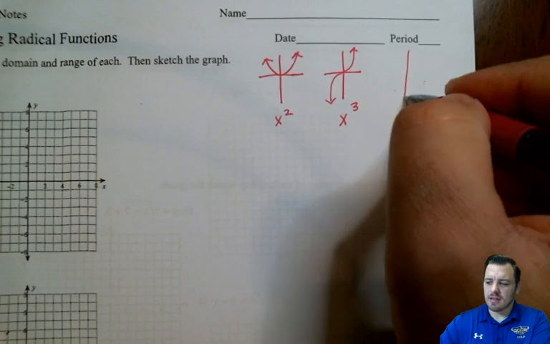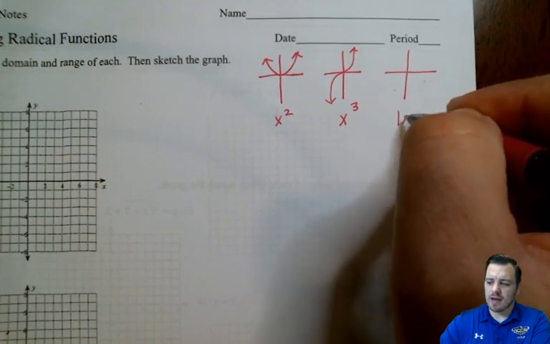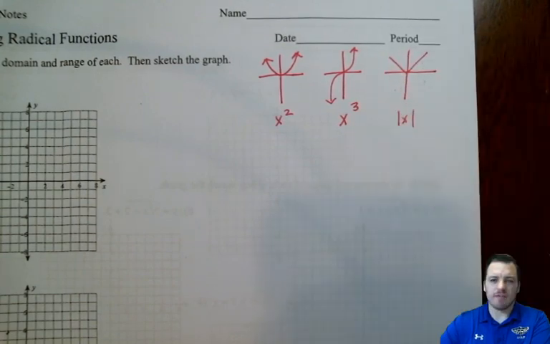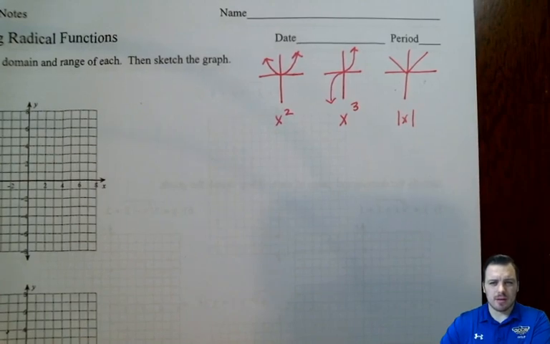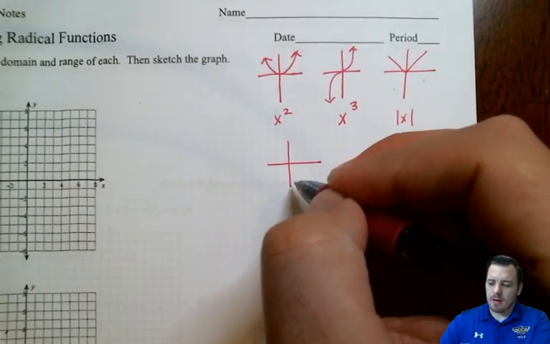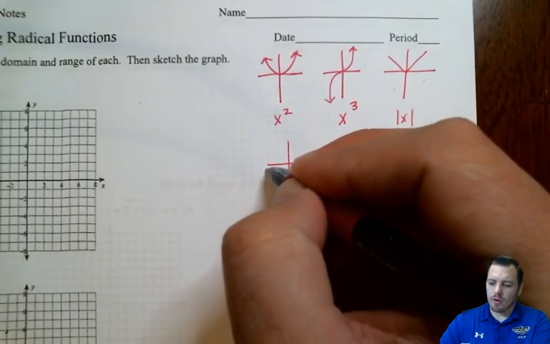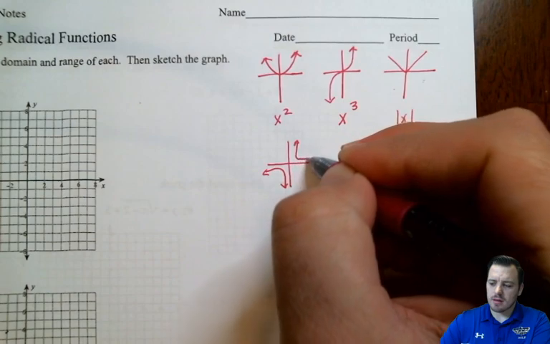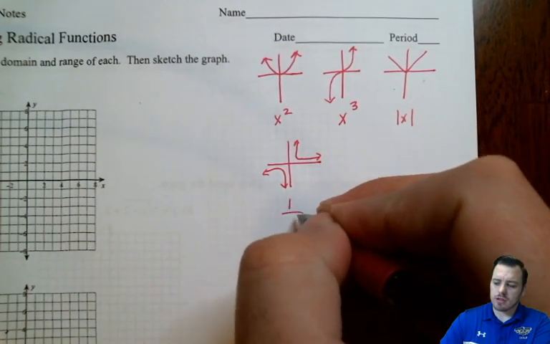We have done the absolute value of x, which is a V. And we have done 1 over x, which looks like that.